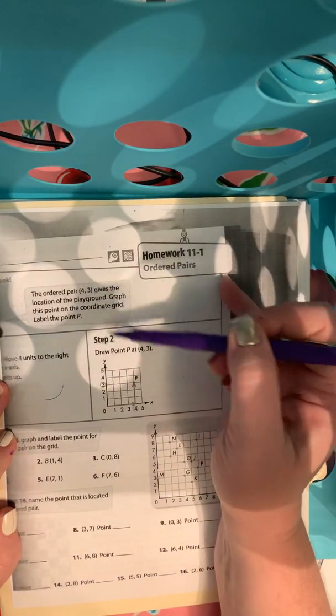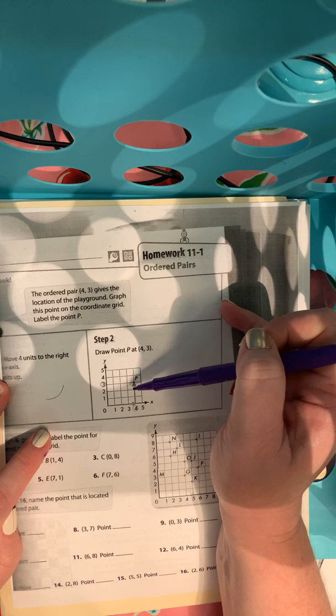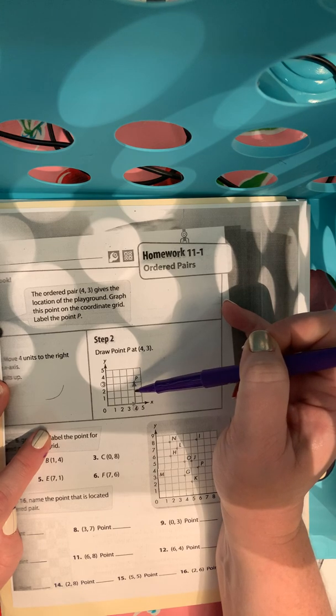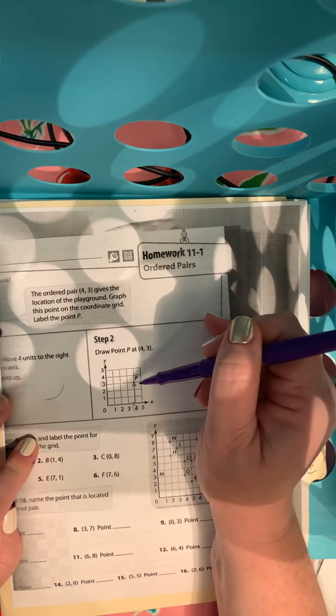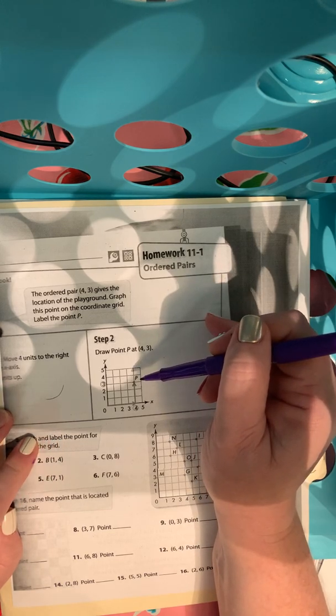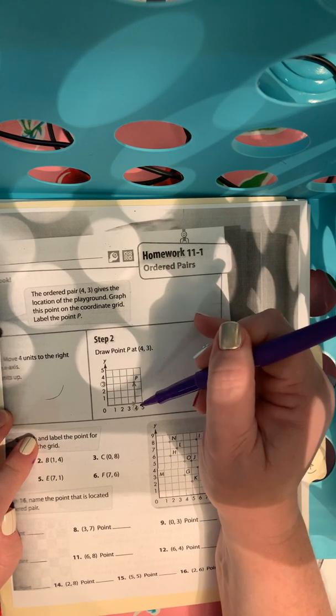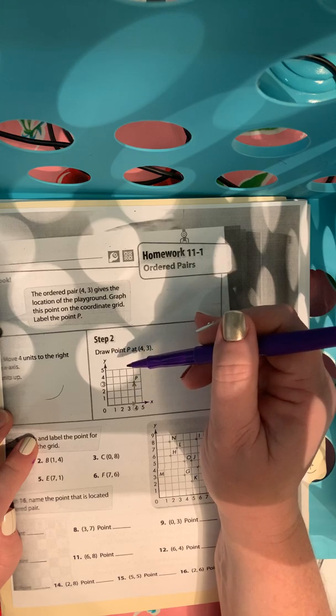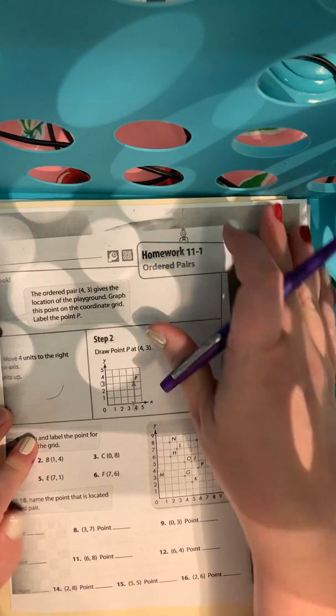The ordered pair 4, 3 gives the location of the playground. Graph this point on the coordinate grid. Label it point P. It's already there. Okay? Now it says start at 0, 4 to the right, move 3 units up. We already know how to do that. That's so easy.